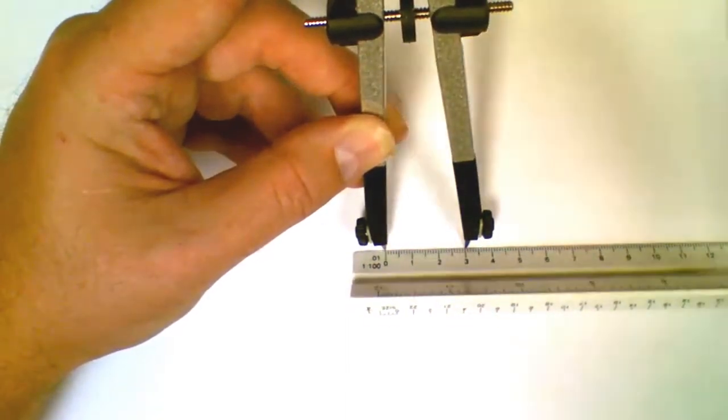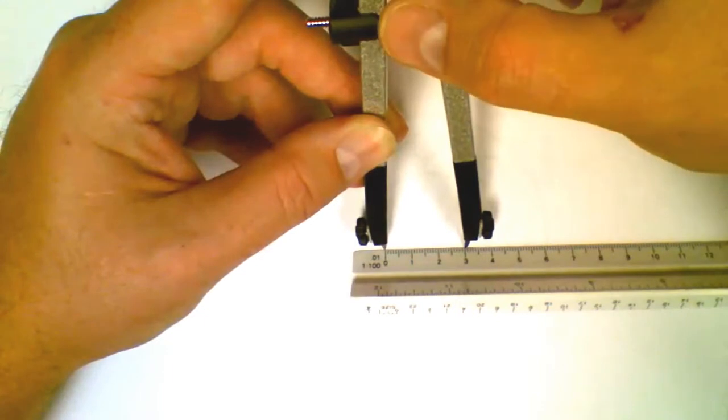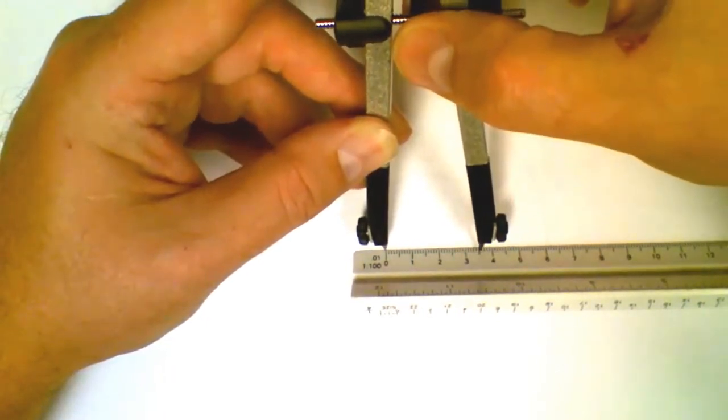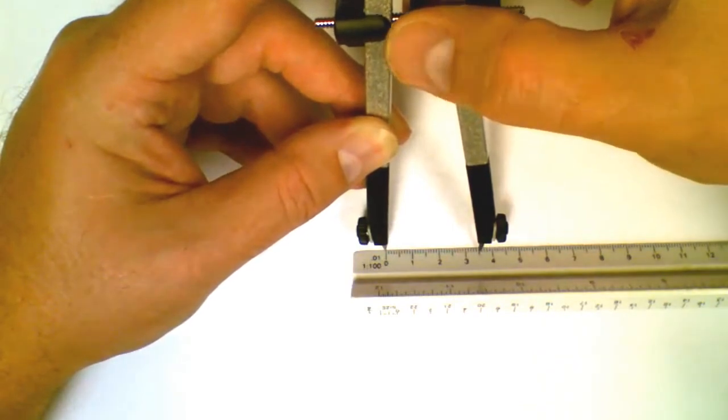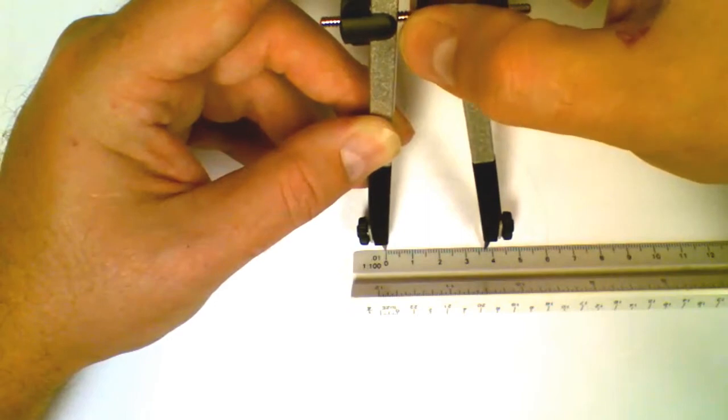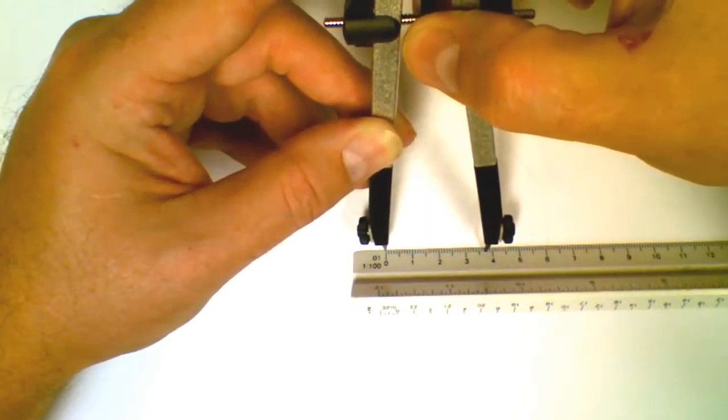I need to go to 0.75. So I'm going to go to 1, 2, 3, 4, 5. There's that bump. 2 more. 6, 7.5 would be halfway in between the 7 and 8 mark. So it looks like I'm at 37.5. Yep, 37.5.